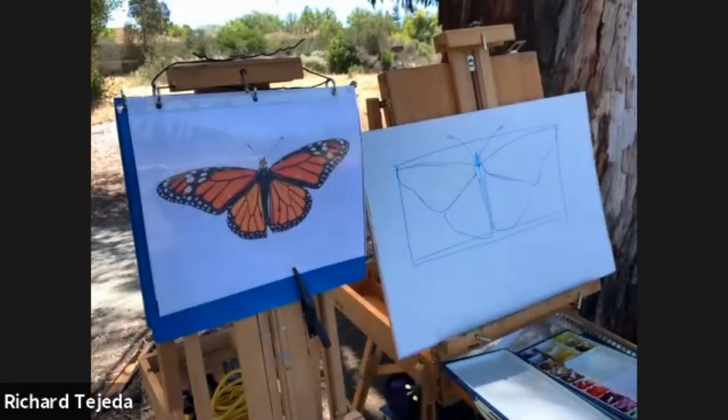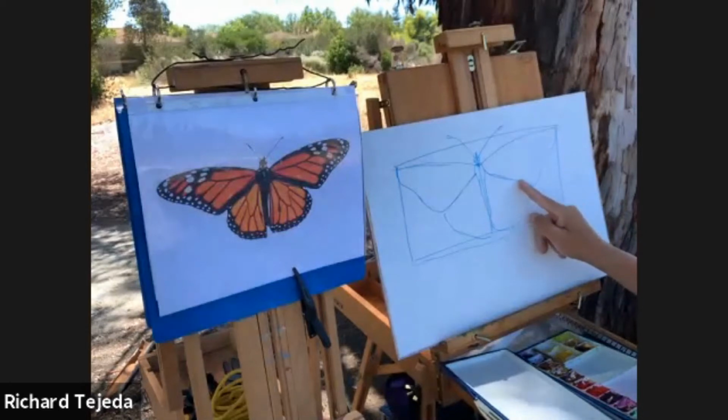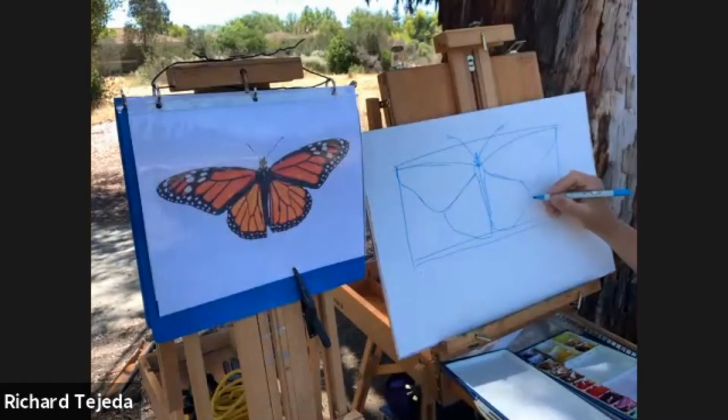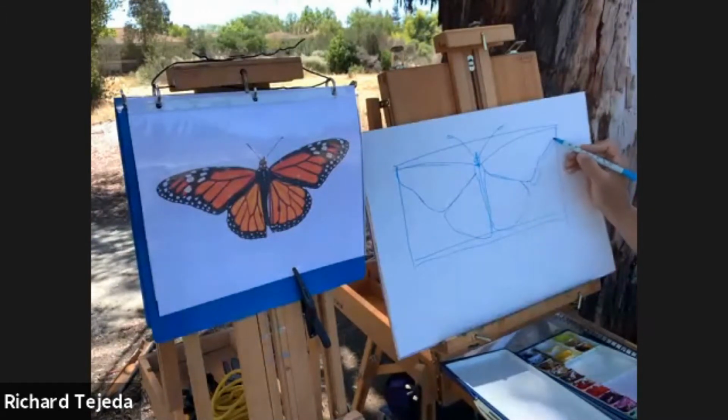A couple things here. I've already seen mistakes as I stand back, so I can adjust and adapt this thing now. I can see that this wing, perhaps the gap here is not big enough yet, so I'm going to bring this line in here. I can see that the width of this wing is a little too wide right there, so I'm going to bring that in. I'm just adjusting it.